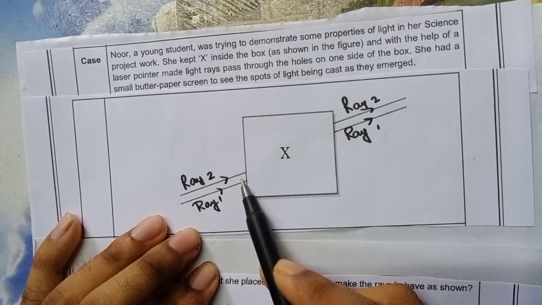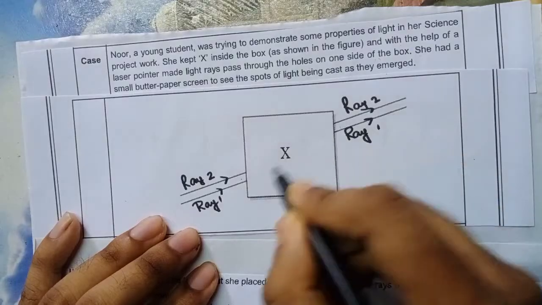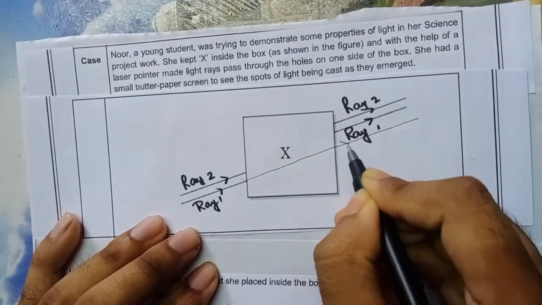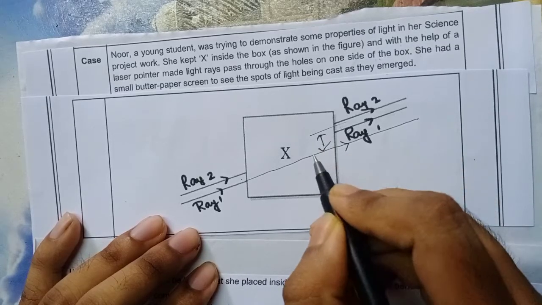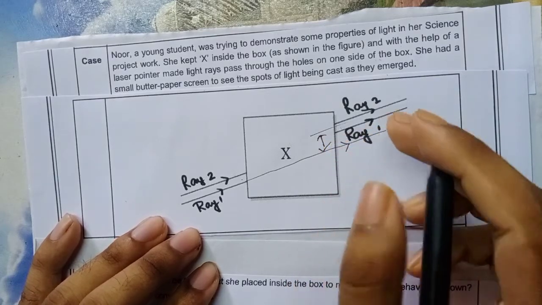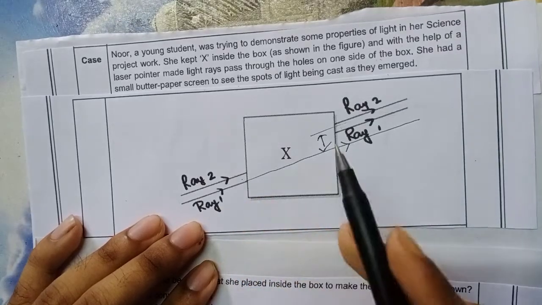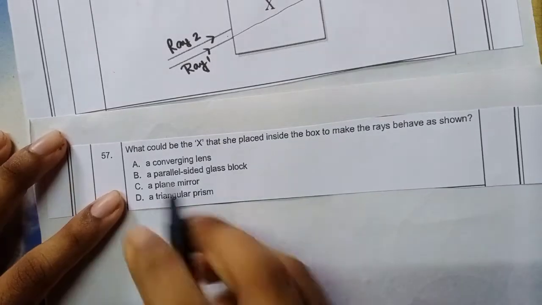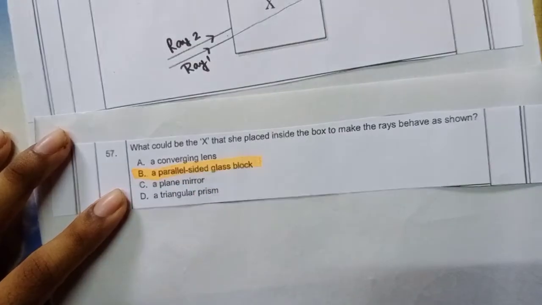Here you can see that these rays and these rays have become laterally shifted. This must have gone through this, but it has laterally shifted. So this happens in the case of a parallel sided glass block. Lateral shift happens in the glass slab. So the correct option must be option B, that is a parallel sided glass block.